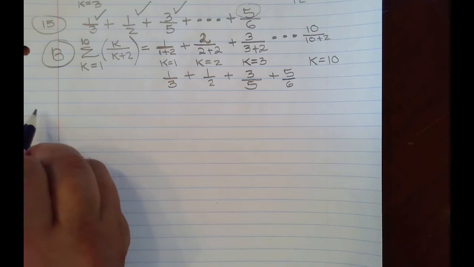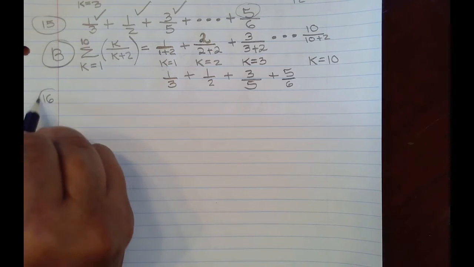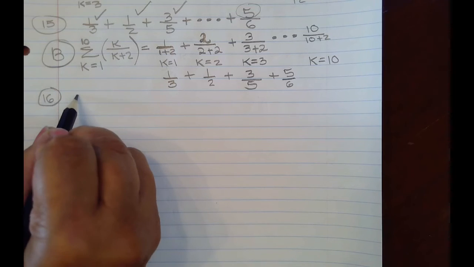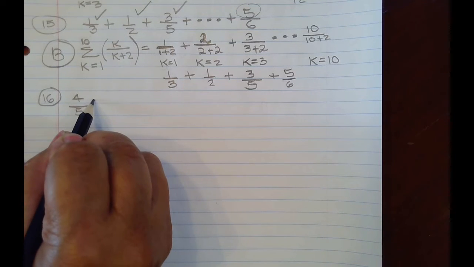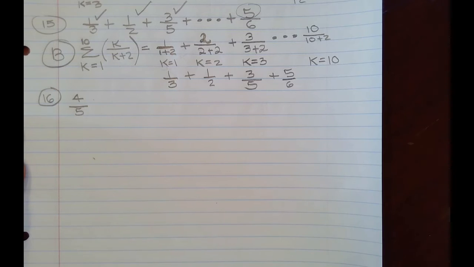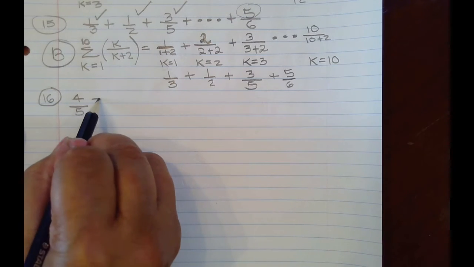And number 16. In 16, they give you a sequence. Again, you're doing a summation. Summations can have pluses or minuses in between them because it is possible that you'll be adding a negative number. So when you're adding a negative number, it's going to appear just as a single minus sign, which is what you're seeing in this problem.